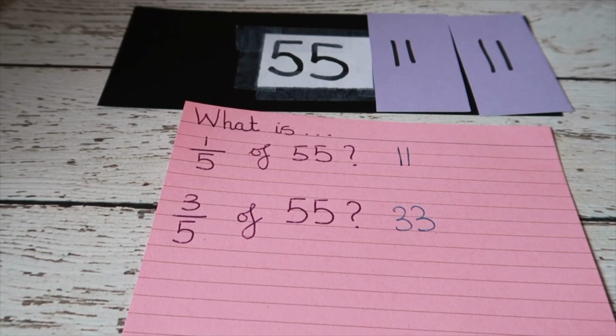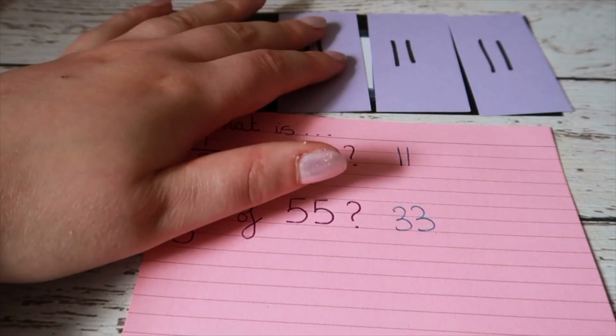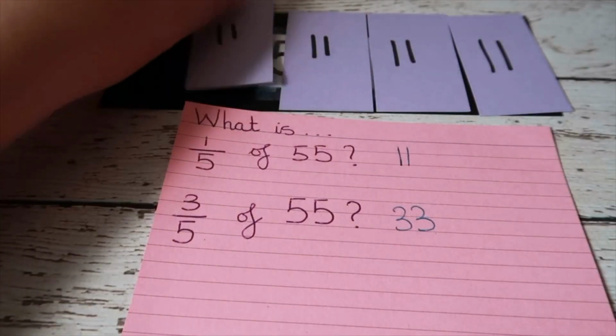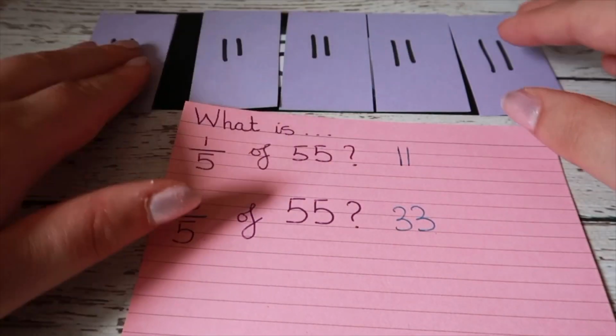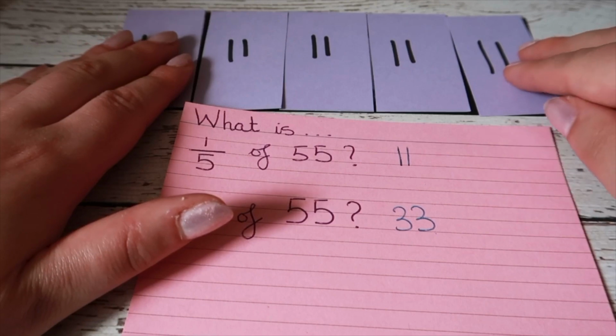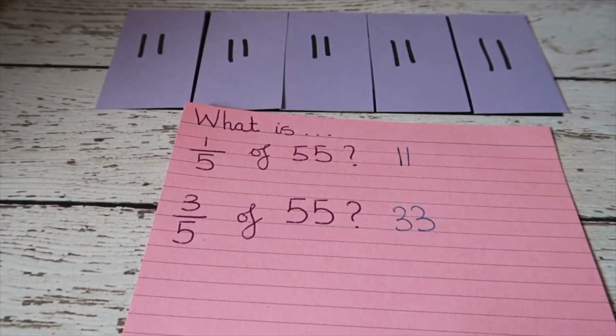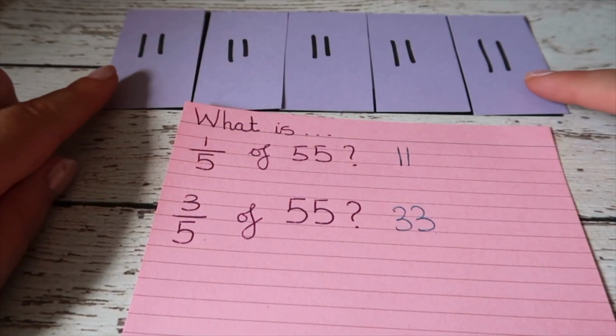Okay, so remember, the denominator of the question tells you how many parts it's split into. In this case, it's 5. And the numerator of the fraction will tell us how many of these equal parts we need to work out the question.